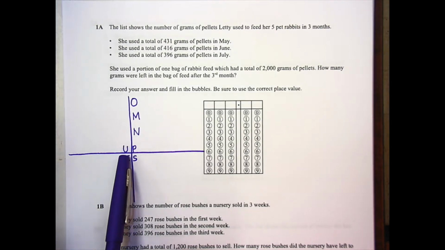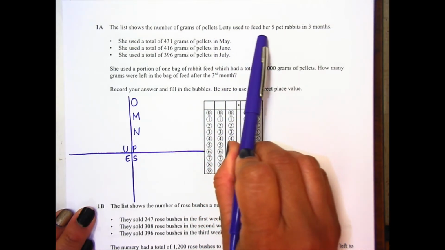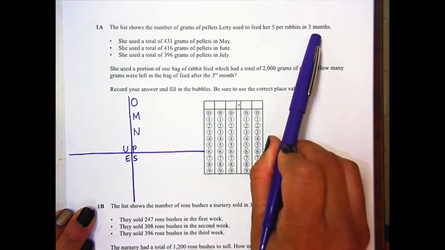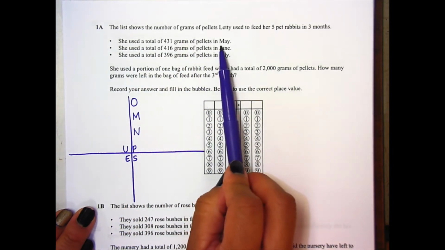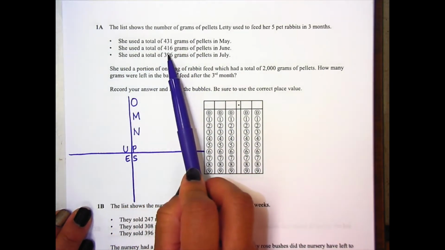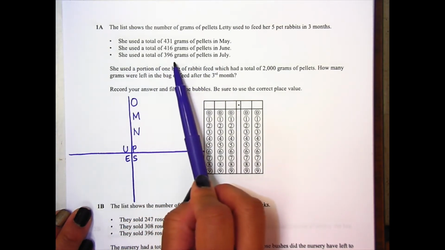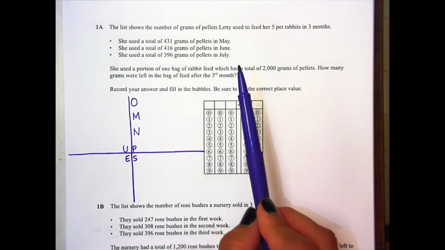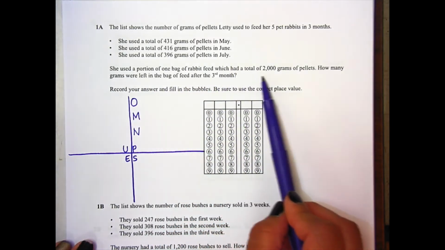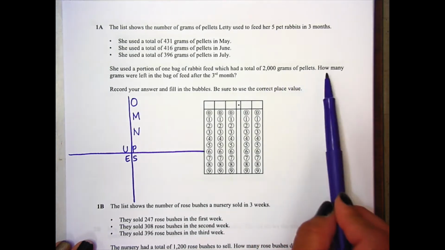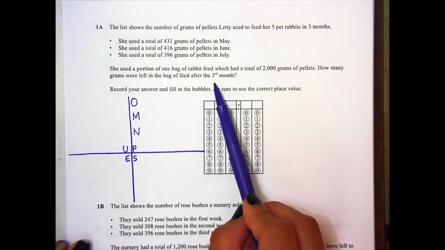So we're going to read our problem, and it says the list shows the number of grams of pellets Letty used to feed her 5 pet rabbits in 3 months. She used a total of 431 grams of pellets in May. She used a total of 416 grams of pellets in June. She used a total of 396 grams of pellets in July. She used a portion of 1 bag of rabbit feed, which had a total of 2,000 grams of pellets. How many grams were left in the bag of feed after the 3rd month?